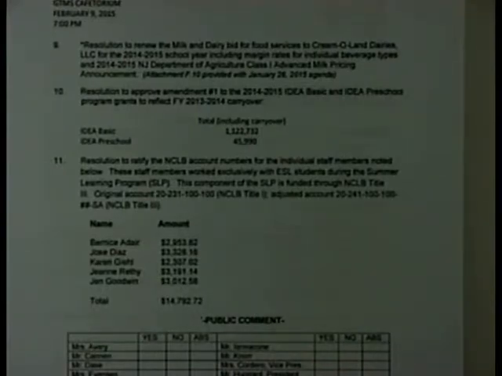And finally, item 11, a resolution to ratify NCLB account numbers for individual staff members noted below. These staff members work exclusively with ESL, or English as a Second Language students, during the summer learning program. This component of the summer learning program is funded through NCLB Title III. The original account, which is a Title I, will be changed to the adjusted account, which is a Title III account. I did write to the board about this at the end of the week. I believe it was before our January meeting that was canceled.